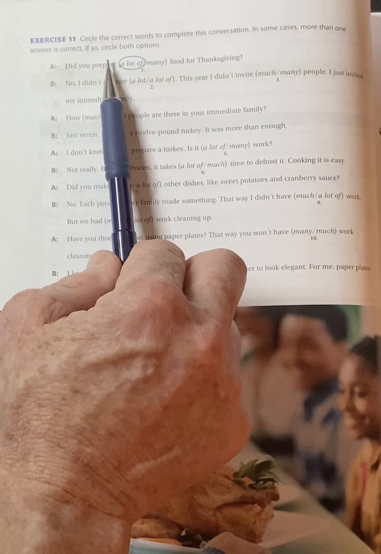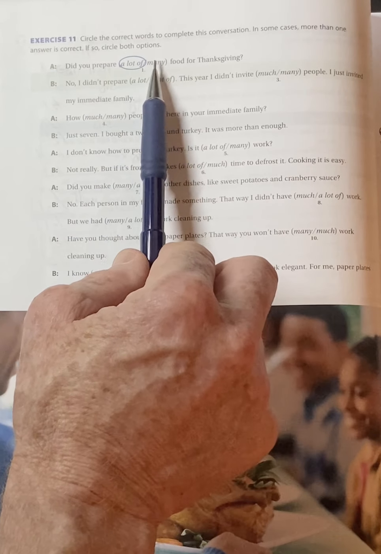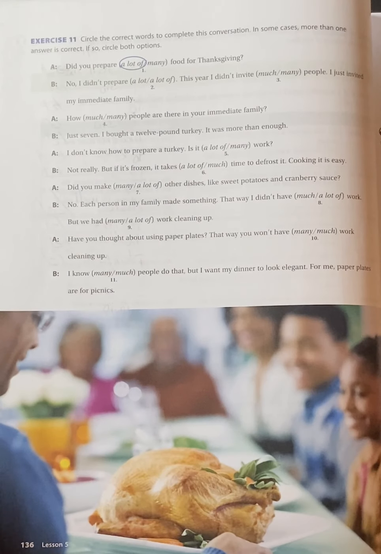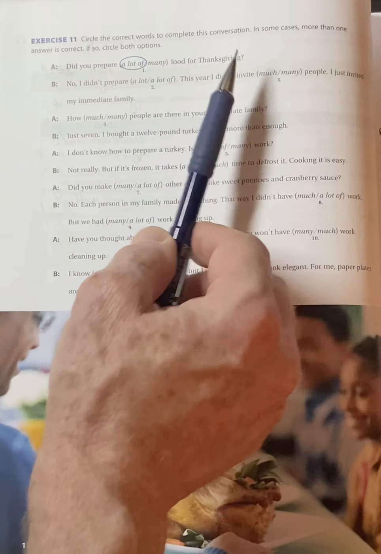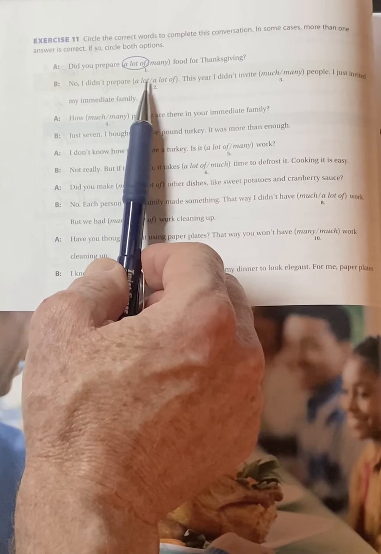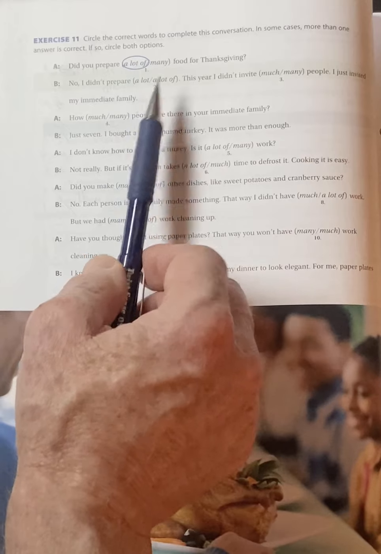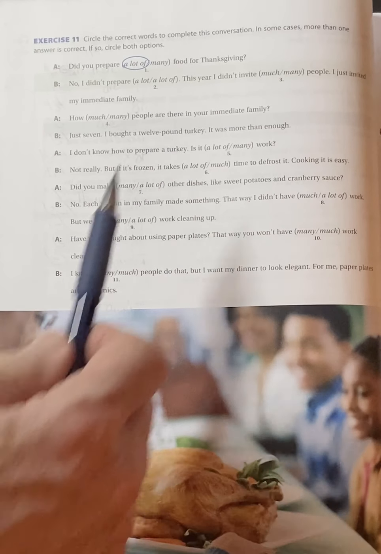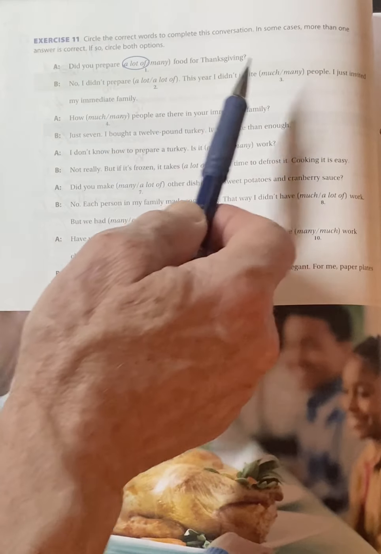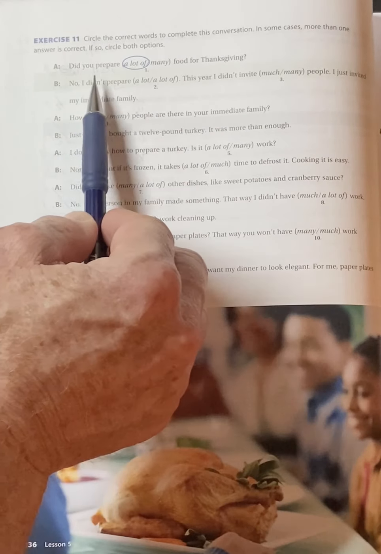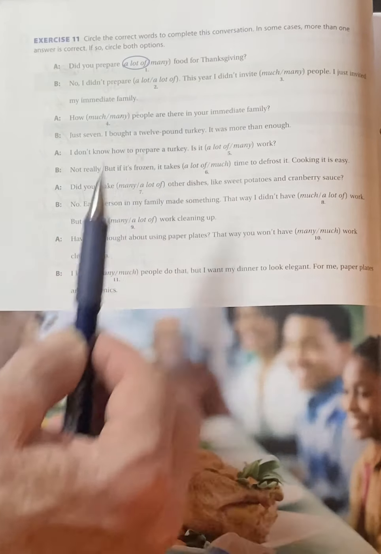Did you prepare, is it a lot of or many? Well, it's a lot of food, because food's a non-count noun, for Thanksgiving. No, I didn't prepare. Should I put a lot or a lot of? A lot. No, I didn't prepare a lot. If I say a lot of, I need a word after of, right? A lot of what? So in this case, it's no, I didn't prepare a lot, period.